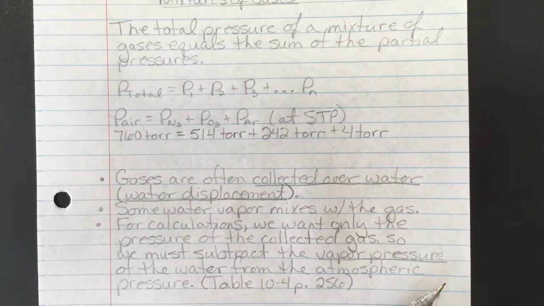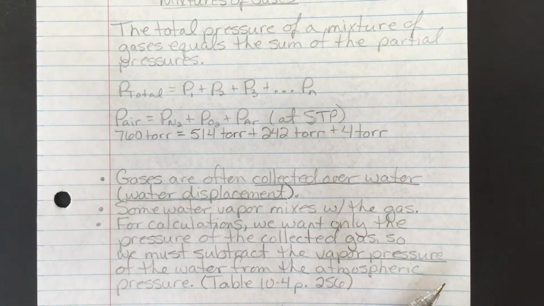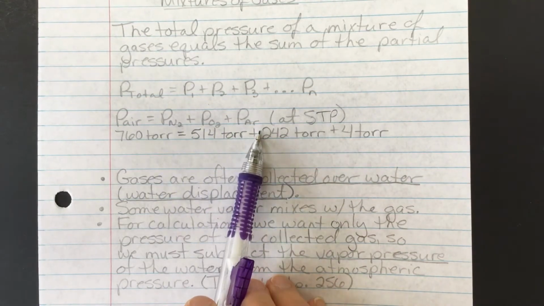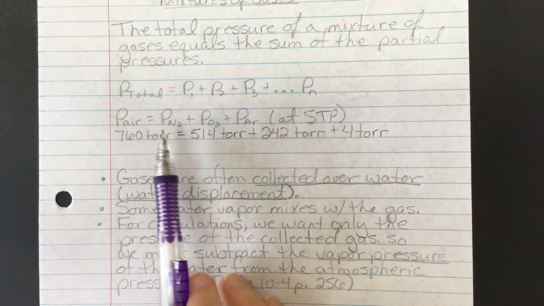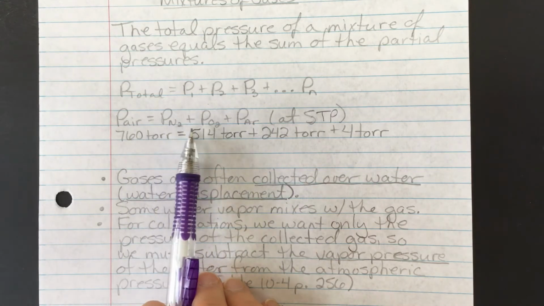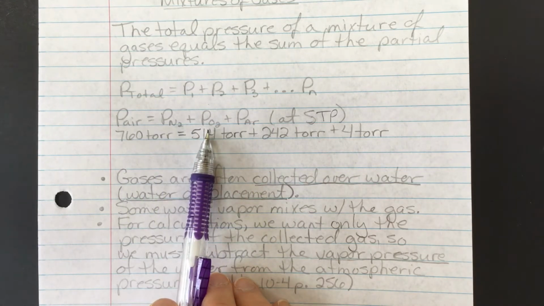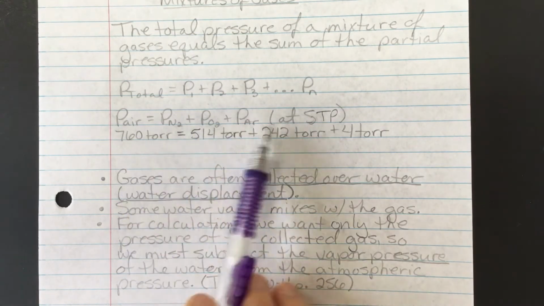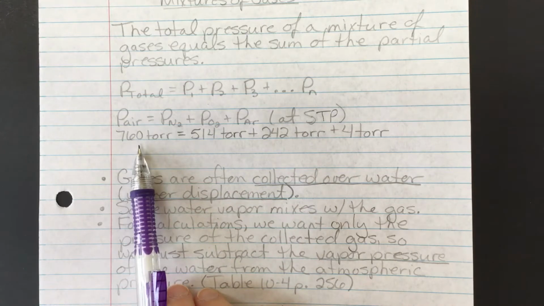In other words, if we were taking a look at the total pressure of the air, and we'll keep it simple with three gases, nitrogen, oxygen, and argon at STP, the pressure of the air equals the partial pressure of the nitrogen gas plus the partial pressure of the oxygen gas plus the partial pressure of argon gas. So at STP, 760 torr.